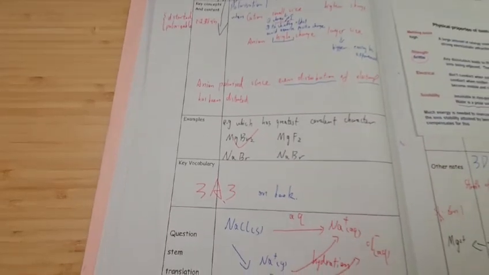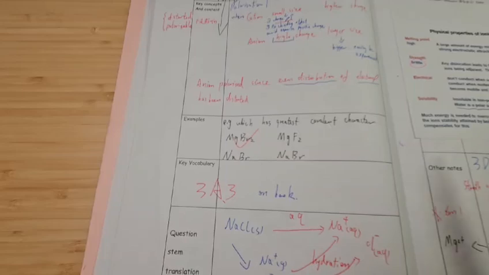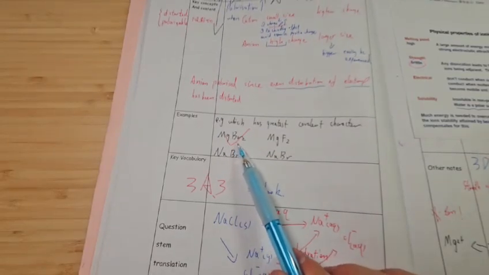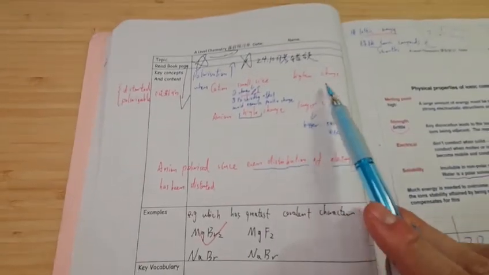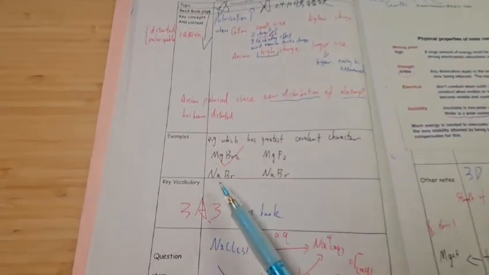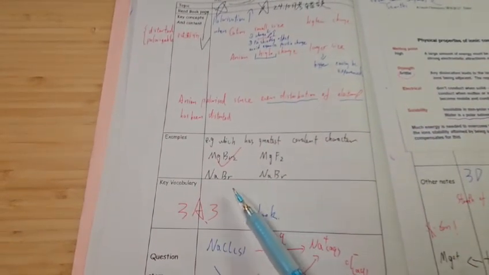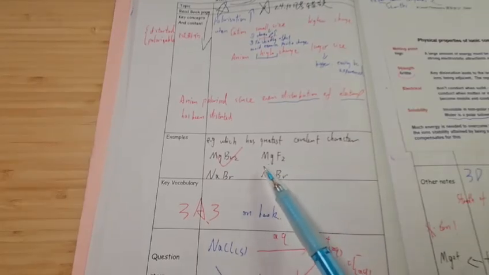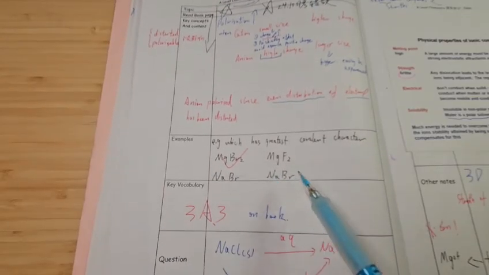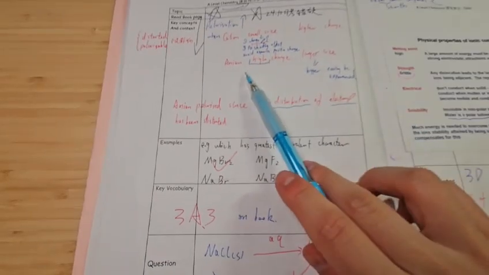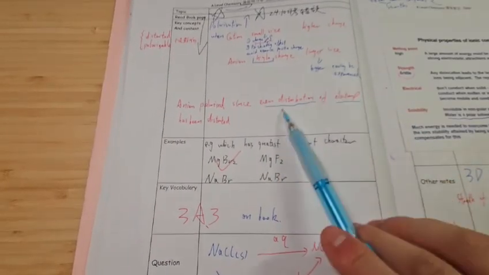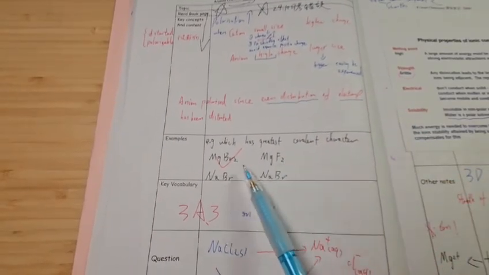For example, which has the greatest covalent character? Alright, it's magnesium bromide. Why? First, they need the higher charge. So sodium has only one charge, but magnesium has two positive charges, so these two are passed. But for bromine and fluorine, for the anion, they have to have the larger size, so bromine has a larger size than fluorine, so it is this.